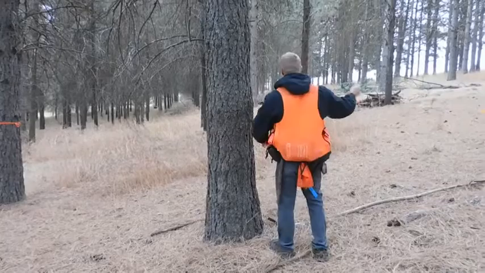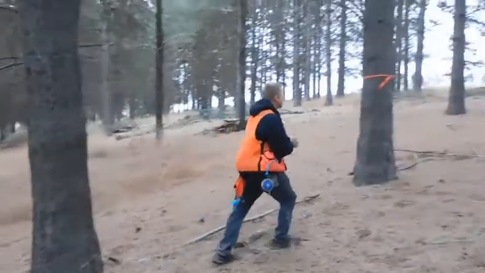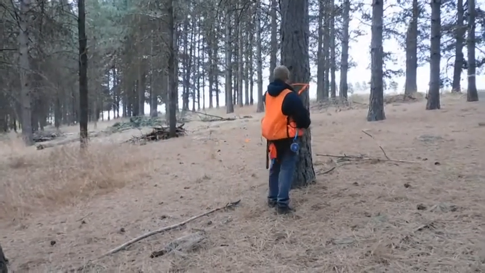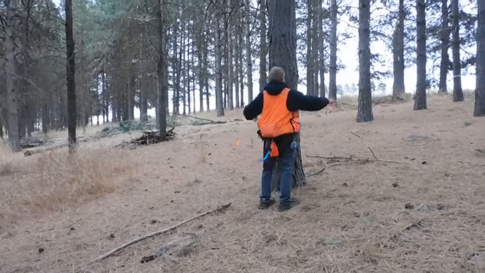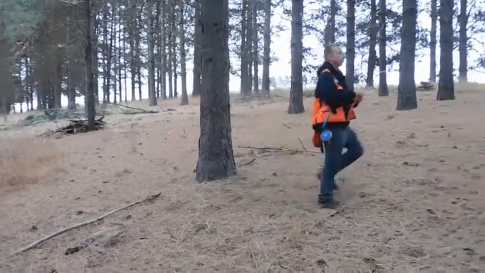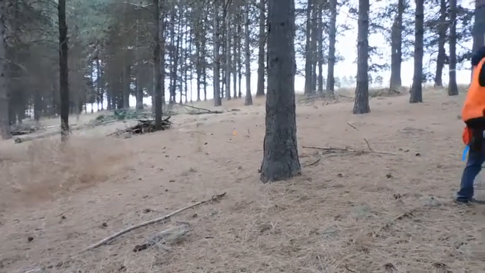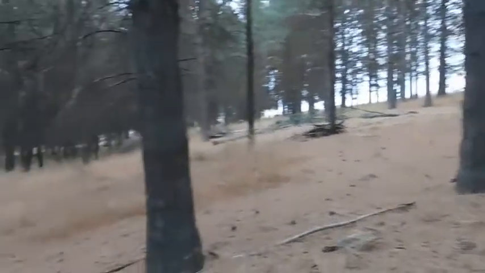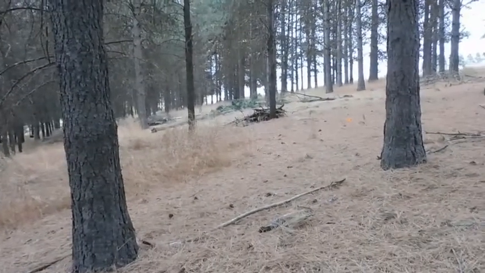Now for this video demonstration, we put orange cruisers flagging around each of the trees. This you would not do in an actual timber inventory action. What you might do is use some marking paint to put a dot on each tree to indicate that you've already measured it, that it's already been included in the sample.